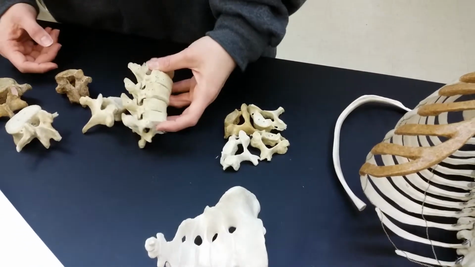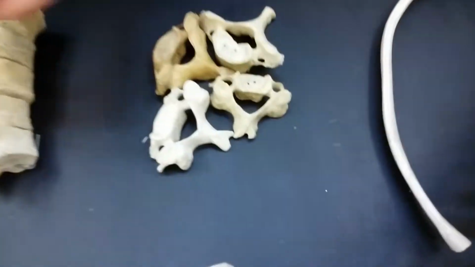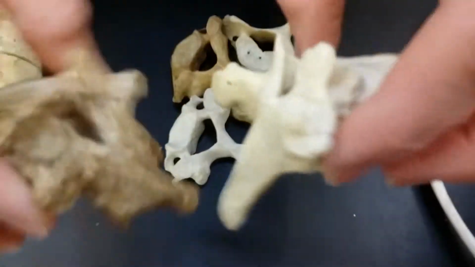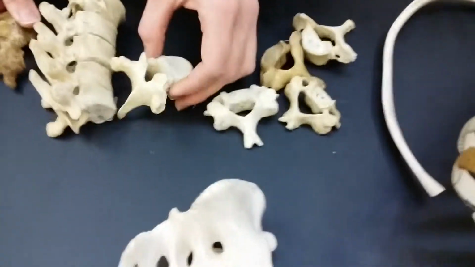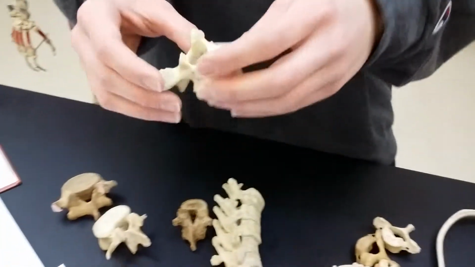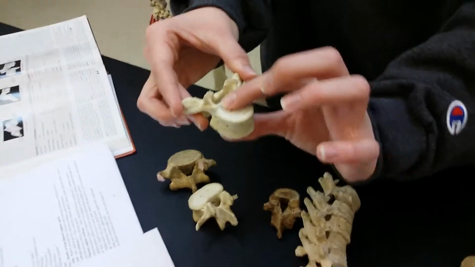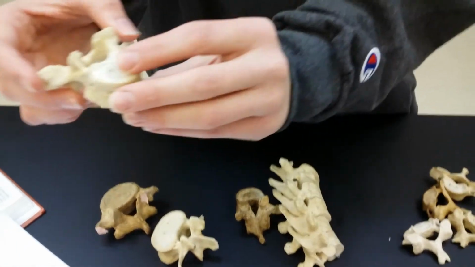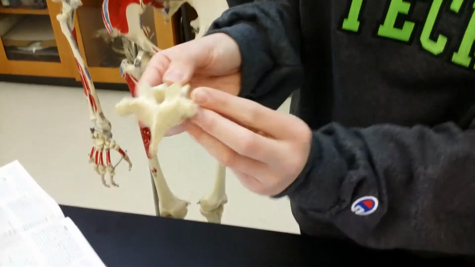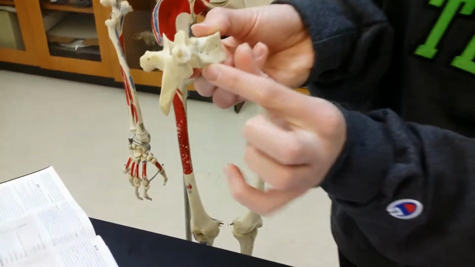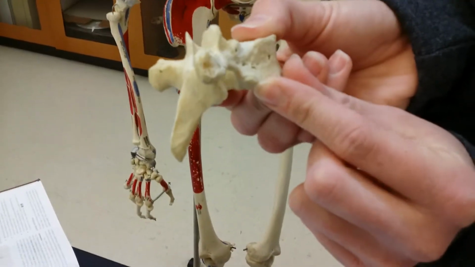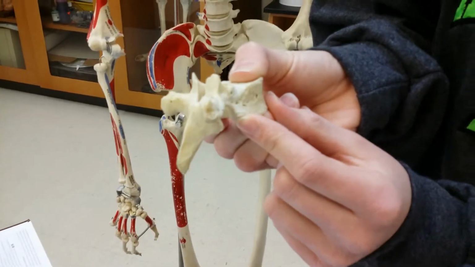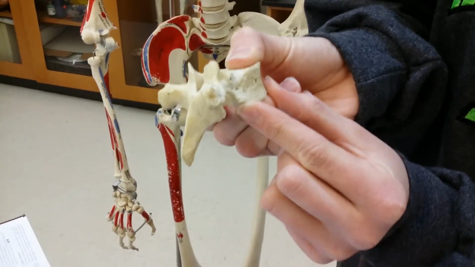So the thoracic vertebrae, like I said, are giraffe shaped. This is the body right here. The demifacet is going to be on the bottom of the body right here, where the bottom of the vertebra above's rib attaches, because they're all attached together.